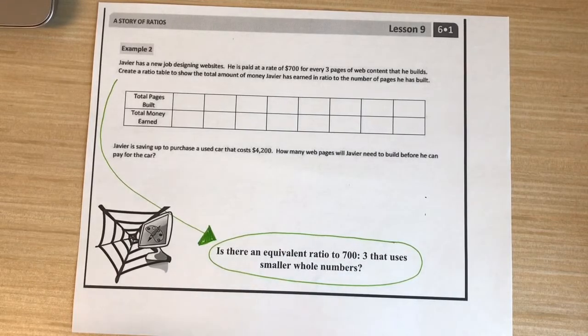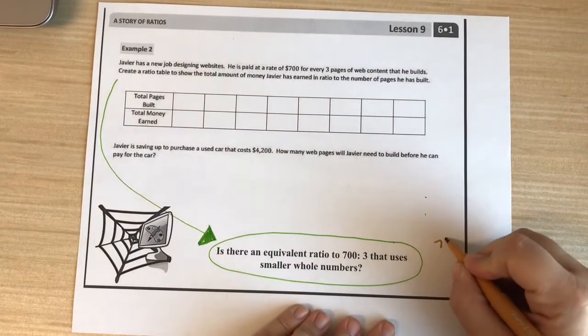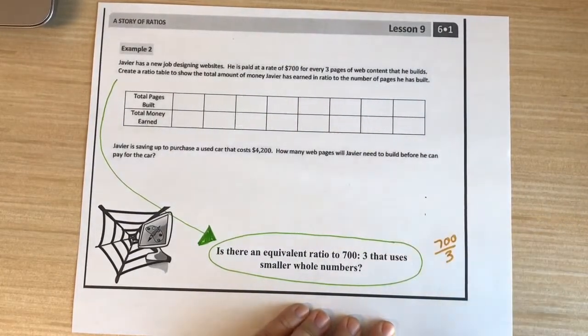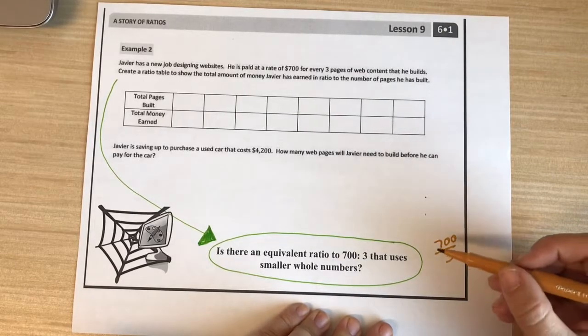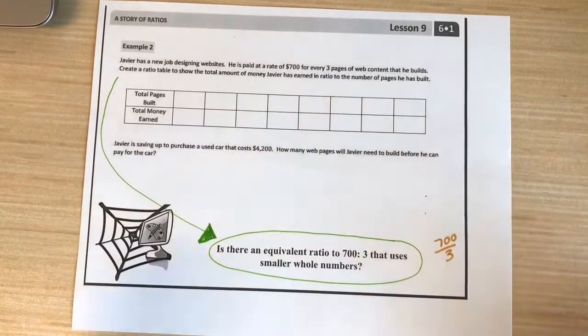So we just want to ask ourselves and double check, is there an equivalent ratio to 700 to 3 that uses smaller whole numbers? So if I look at it like this, 700 to 3, can this be reduced down at all? No, I can't reduce this down, because if I tried to divide 700 by 3, it wouldn't come out as an even number. So this is the lowest it can be reduced, so I'm going to start there.